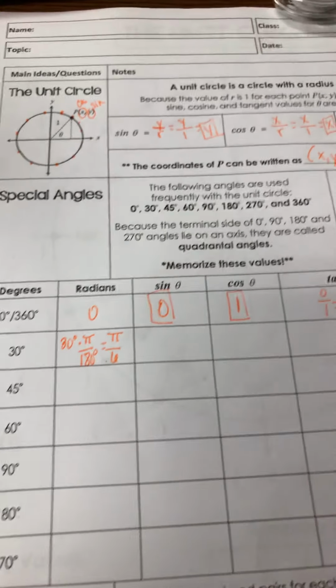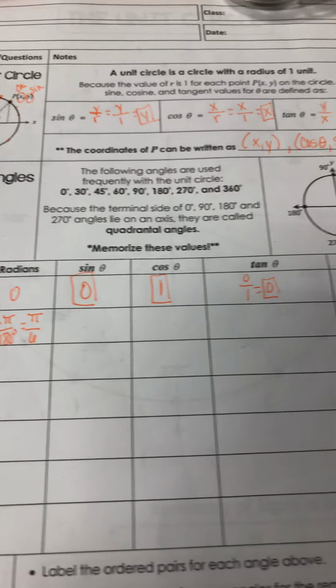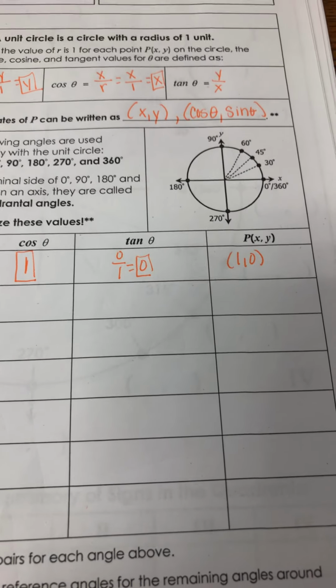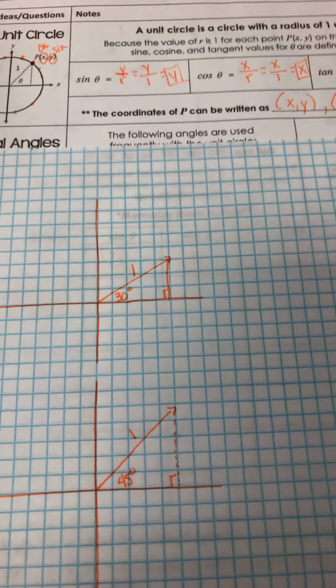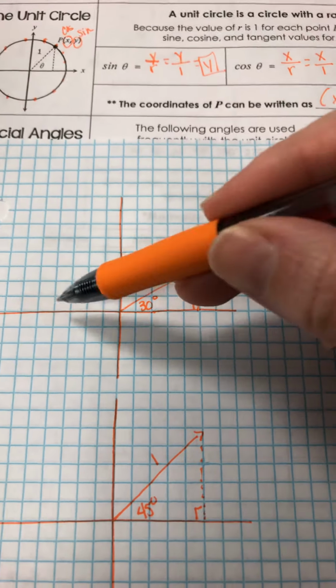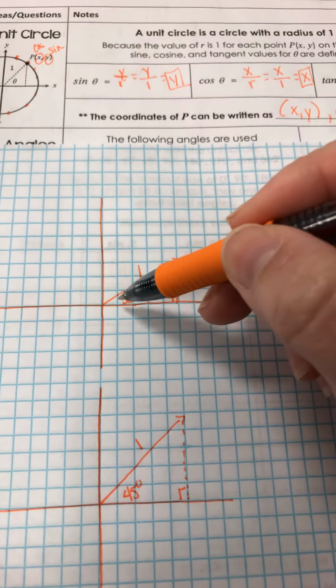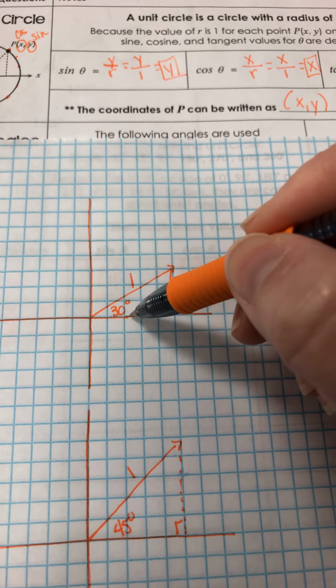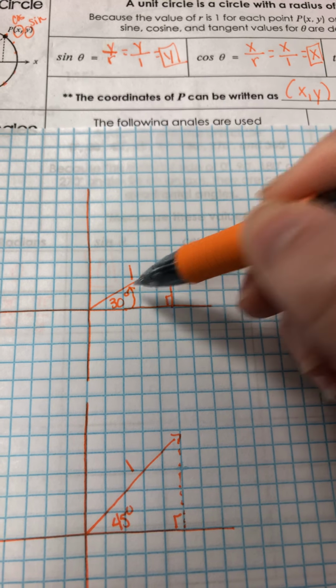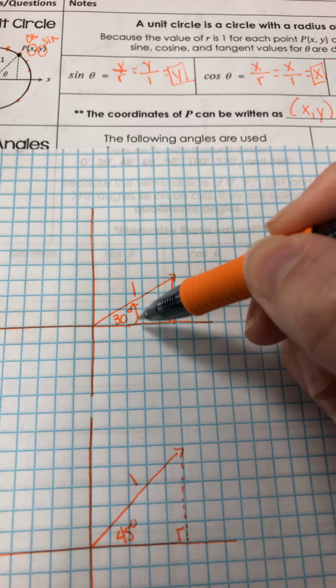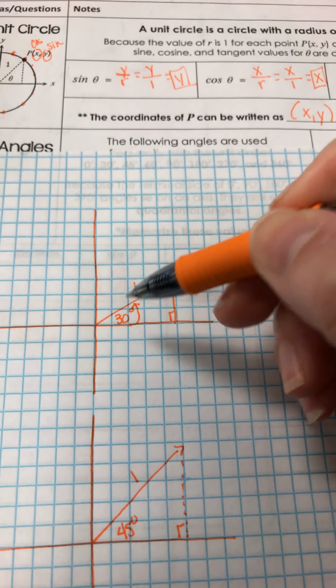Now how do we find sine, cosine, and tangent? How do we get that ordered pair or that point at the end? So let's go and look at the coordinate plane. Here's our x and our y. Now if I were to draw a 30-degree angle, it would look like this because it's going to go counterclockwise, a positive angle.